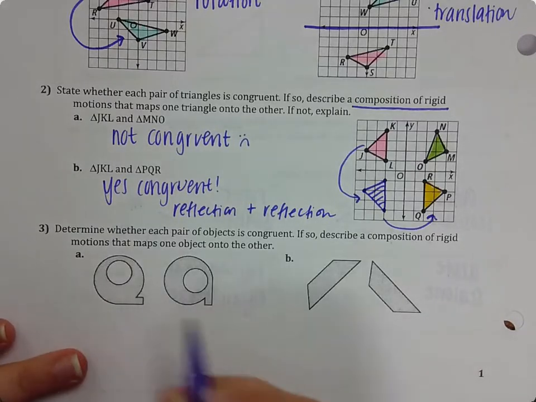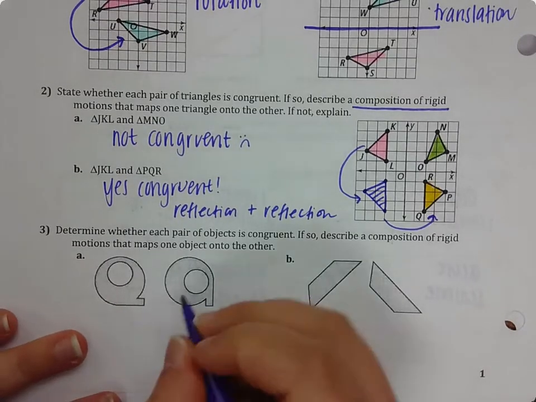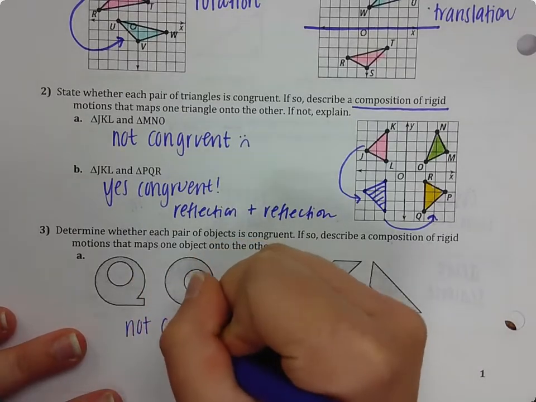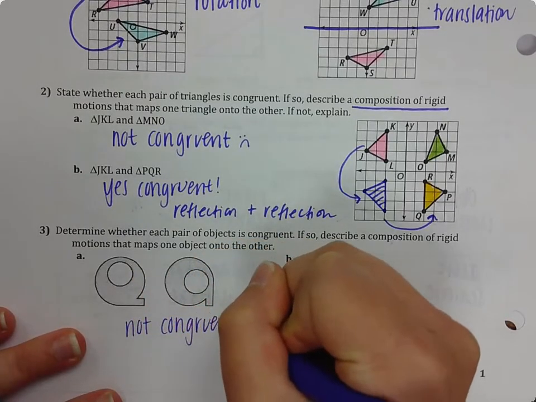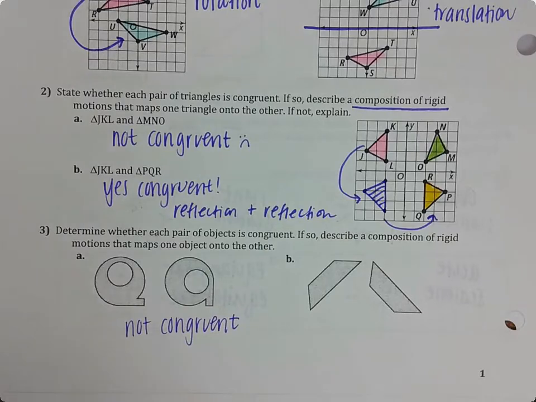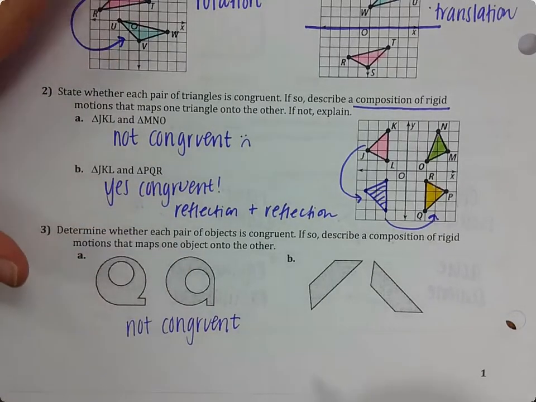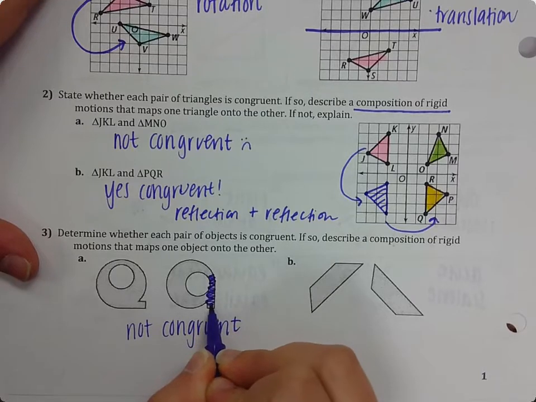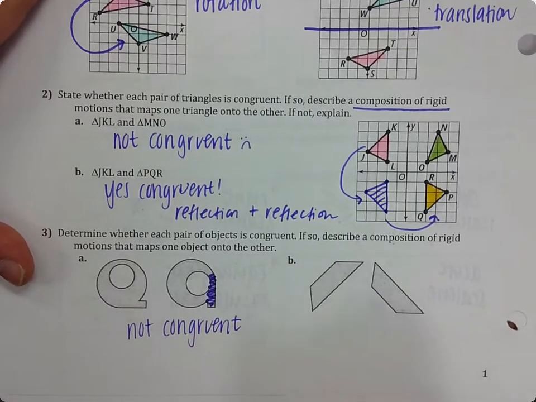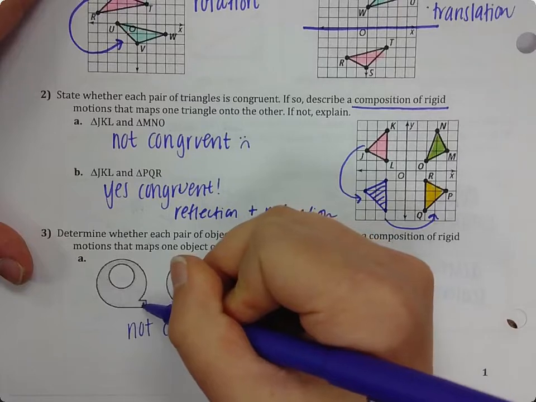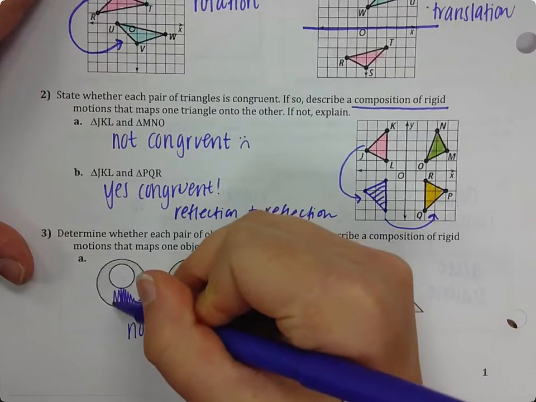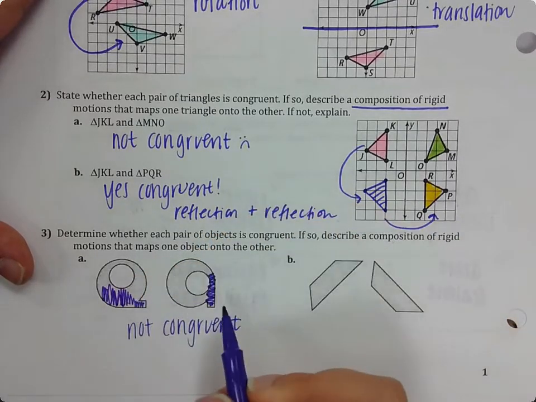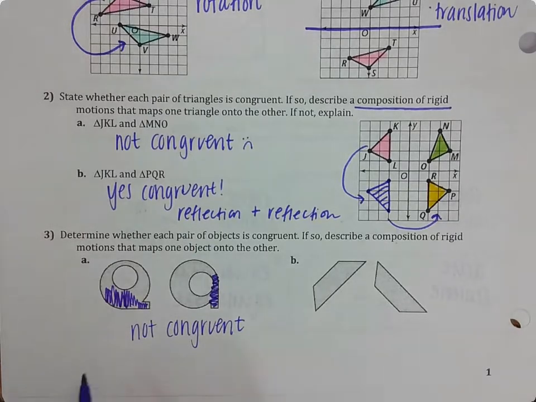For example A, I thought this one was kind of tricky, but we're going to say it's not congruent. If you're looking at this just briefly, they look to be the same shape. But if you look at the tail of this figure, the tail over here is the skinniest part of our little shape, but the tail on this one is the widest part. So because of that difference, they're not congruent, they're not the same shape.